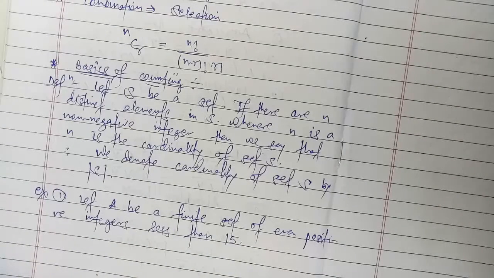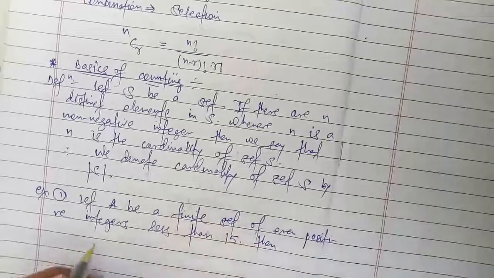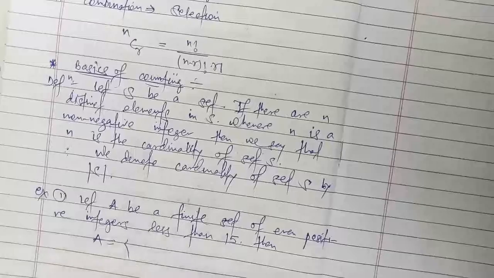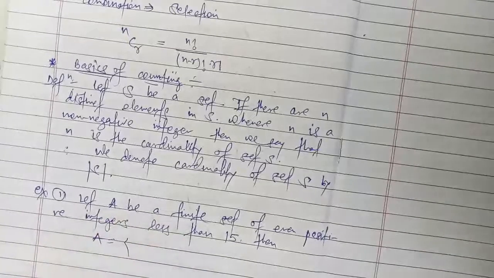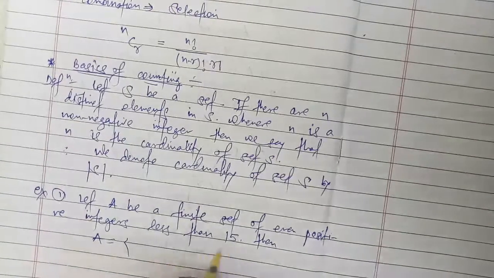Here set A is a finite set of even positive integers. Even integers start from 2, 4, and so on, up to less than 15.